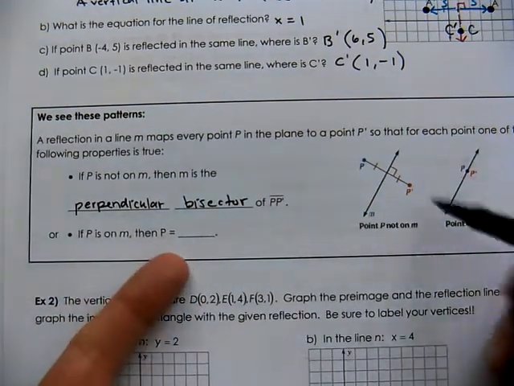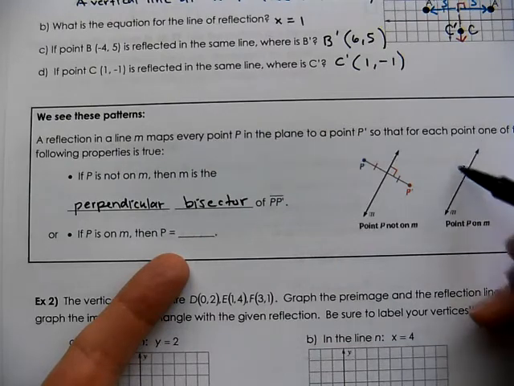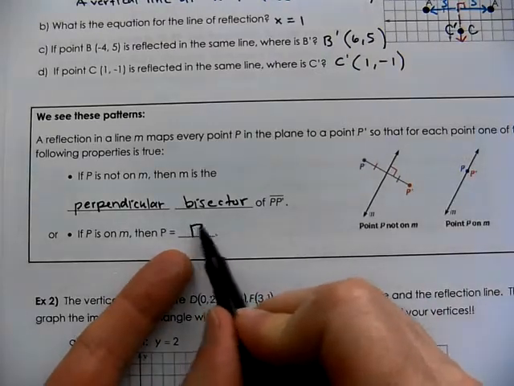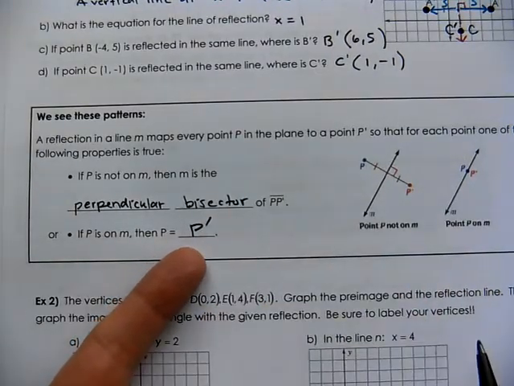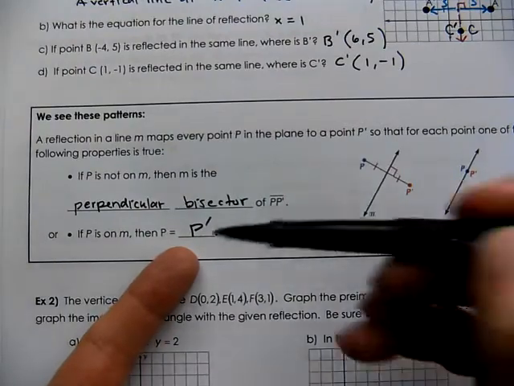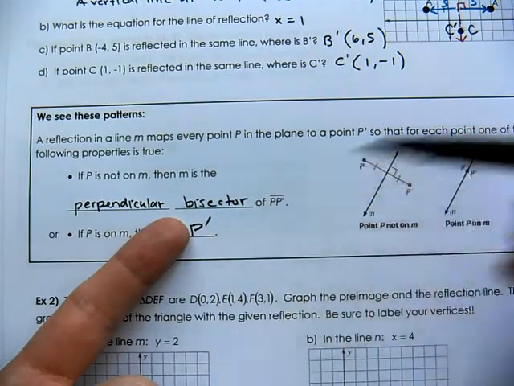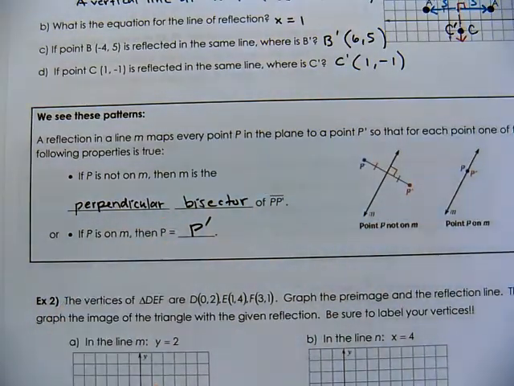In the second case, if our point is actually on the line of reflection, well, we don't have a perpendicular bisector at all, because P and P prime are actually at the same location, so wherever P is, that'll equal P prime. That's the same. So they're either the same, or we see this pattern of a perpendicular bisector being formed.